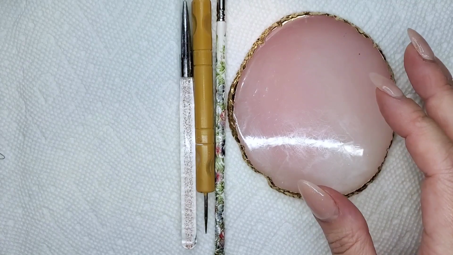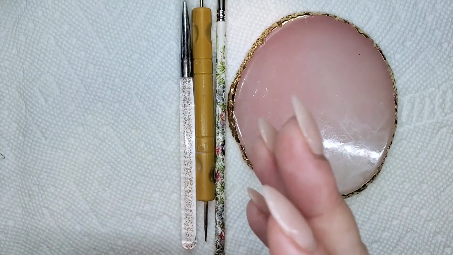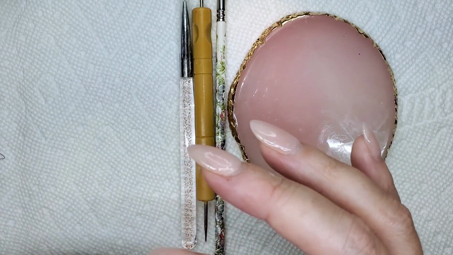I'm so excited. All right, guys, so I've got a few tools that I've pulled out as well. Oh my gosh, I swear my neighbors are gonna drive me crazy today.